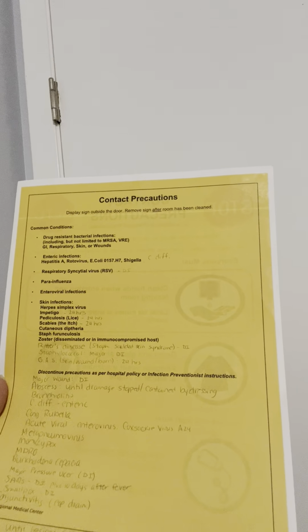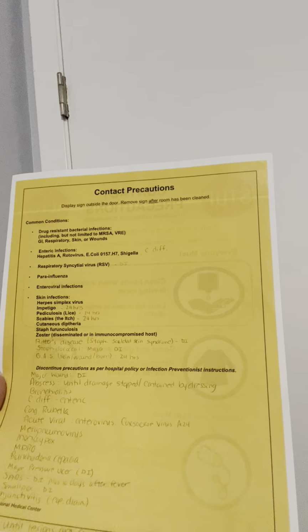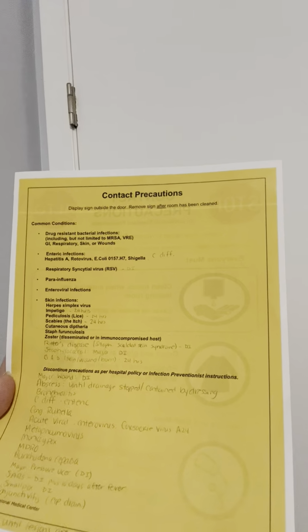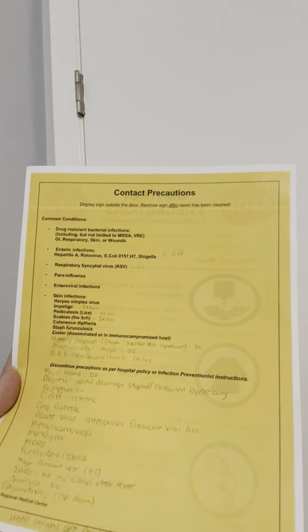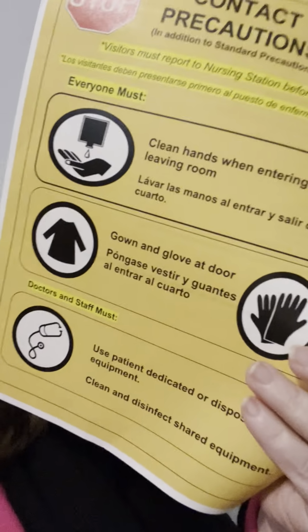So all of those should be contact precautions. Conjunctivitis, which is pink eye, that is a contact precaution. And COVID is a combination of droplet contact. So this, you'll see this sign a lot.